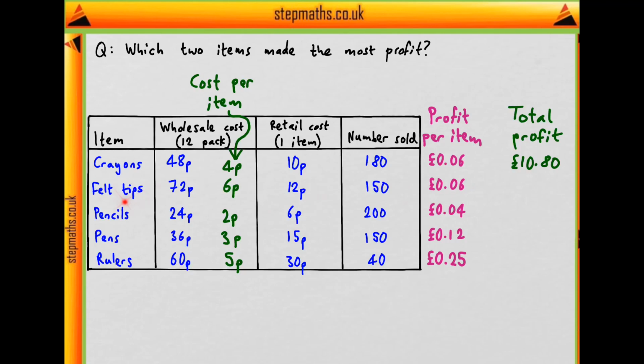Then for felt tips, we sold 150, making 6p per item. So 150 times 0.06, well, times 0.01 would be 1.5. 1.5 times 6 is 9. So we made £9 profit on the felt tips. Then what about pencils? We sold 200, each making 0.04 profit. 200 times 0.04, well, times 0.01 would be 2. 2 times 4 is 8, so that made £8.